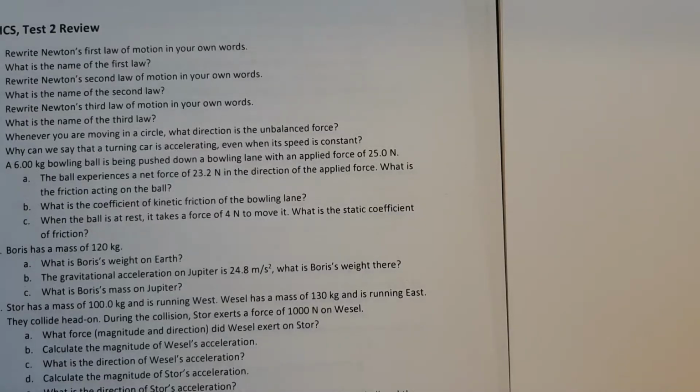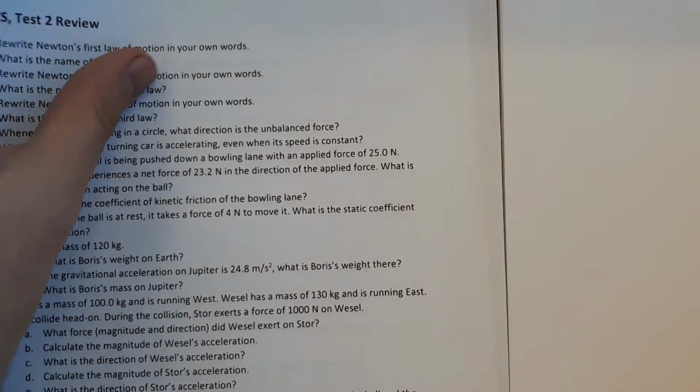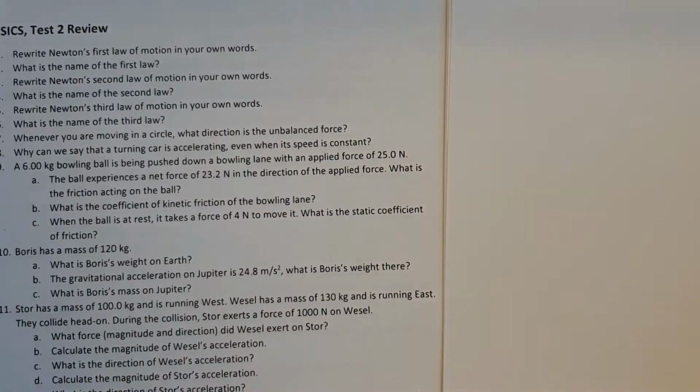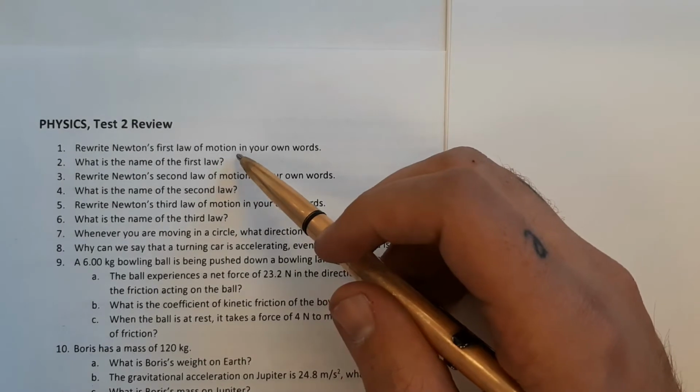Okay, so let's look at the Test 2 review. We're also going to be doing the extra credit for Test 2. Going to go through every single one because I want you guys to be very well prepared for that test that's coming up. Okay? So, number 1, rewrite Newton's first law of motion in your own words.